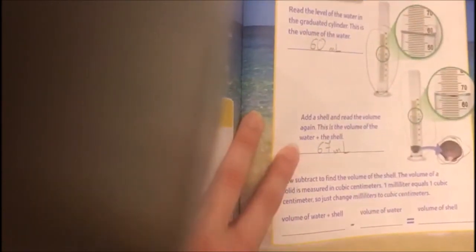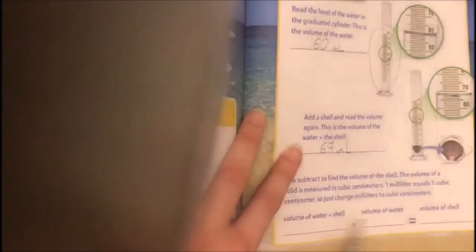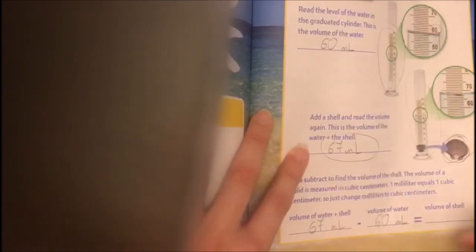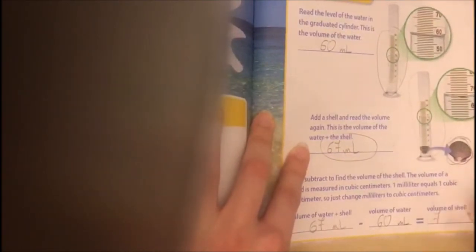Super, grade 3. What we're gonna do is we will write the volume of the water plus the shell, which is this one, the volume here, which is 67 milliliter. We're gonna minus from it the volume of the water only, which is 60 milliliter. Now 67 minus 60 is 7. No, we're not gonna use milliliter again. Tell me or ask me why. Because milliliter is for liquids. We just said it here for liquids. But for solids, what do we use? Cubic centimeters. Super. And the shell is a solid. For this reason, I'm gonna use cubic centimeter. You can write it, or I'm gonna just write it like this. Okay, I hope that you understood this.